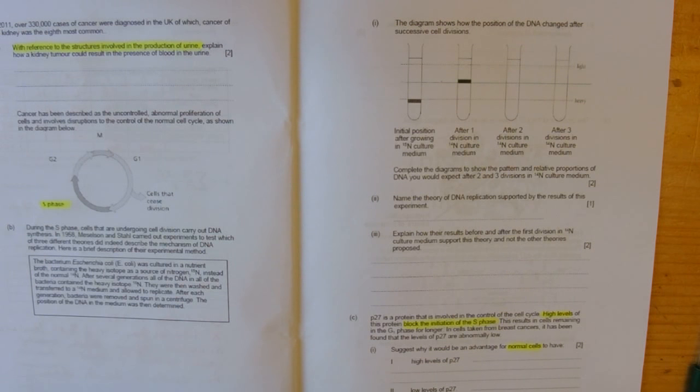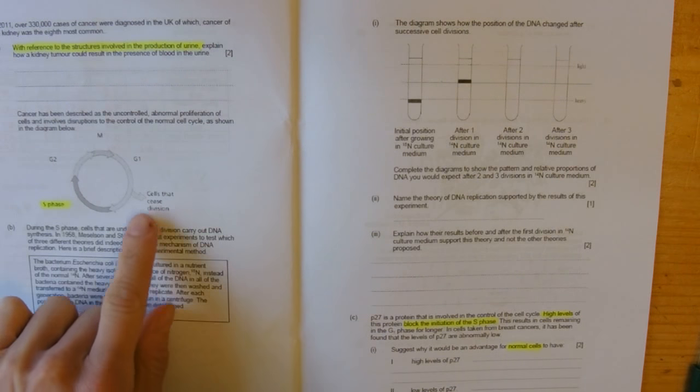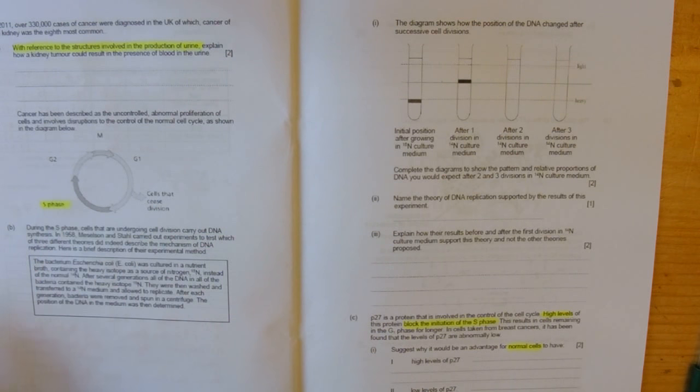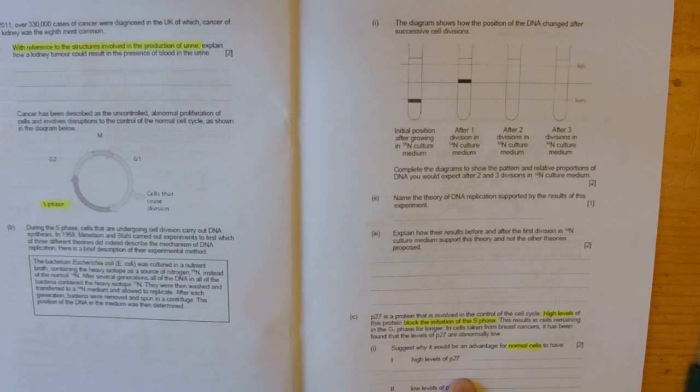It talks about advantage for normal cells. Why would we want a normal cell having a slow cell cycle? We can just come up with any explanation that you like, really. This is why a cell doing its normal job wouldn't want to replicate but carry on doing its normal job. So that's quite tough.